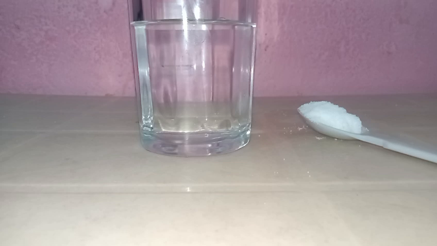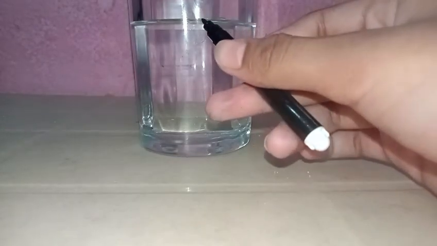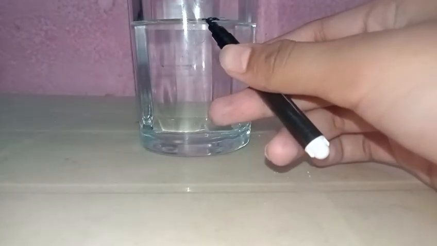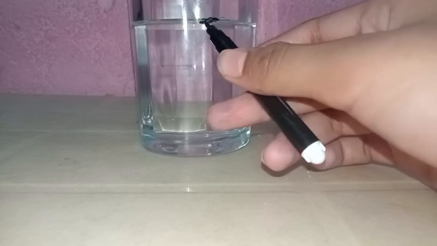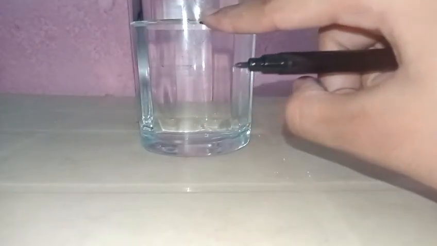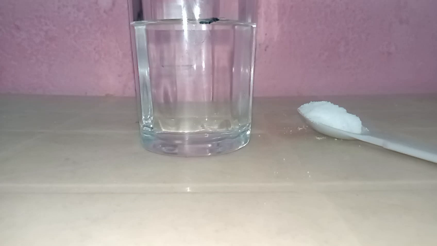So first, let's mark the level of our water right now before adding the salt. This is the level of our water before adding the salt. Now, our second step is to add the salt and check if the level rises or not.